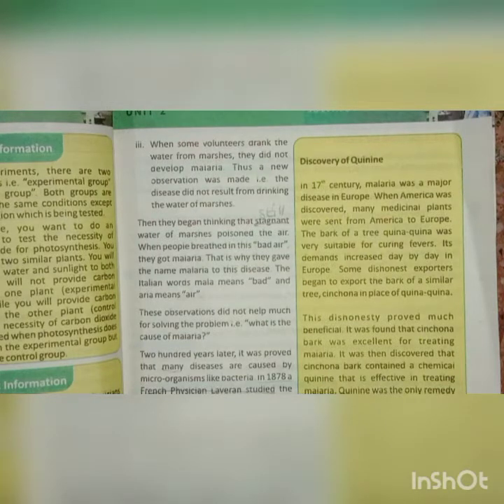So the next observation was made that the stagnant water, the standing water of ditches, poisons the air, it pollutes the air. Different types of living creatures flourish in stagnant water and they pollute the air. And when that polluted air, that bad air, is inhaled, the person may get malaria.